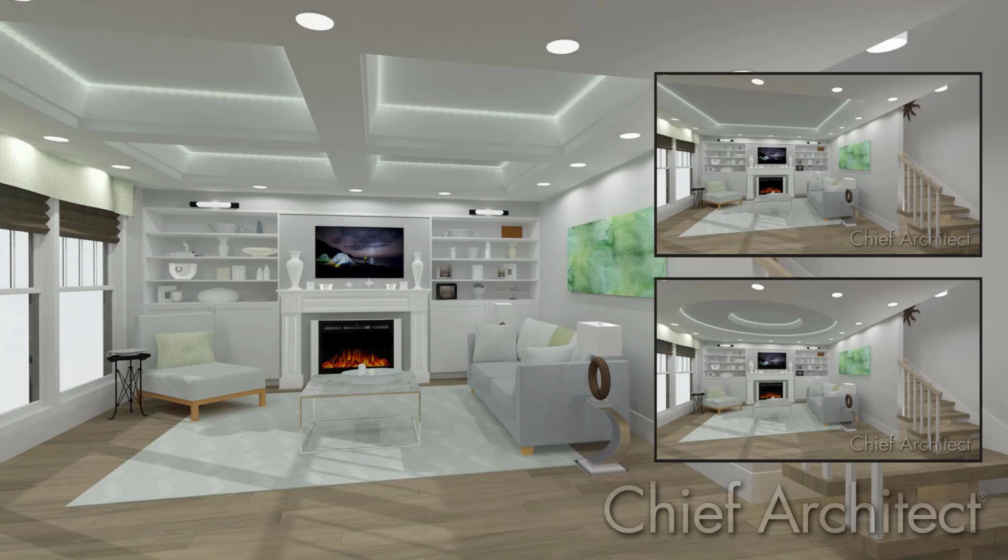The next feature I wanted to go over is the automatic tray ceiling feature, which is a quick way to add unique character to your designs. Tray ceilings come in automatically based on your tray ceiling default settings at a specified size and can include moldings, rope lights, and varying materials for the sides or top.